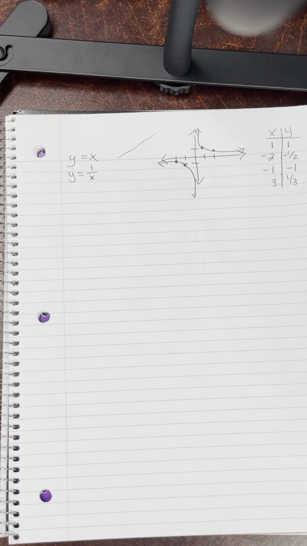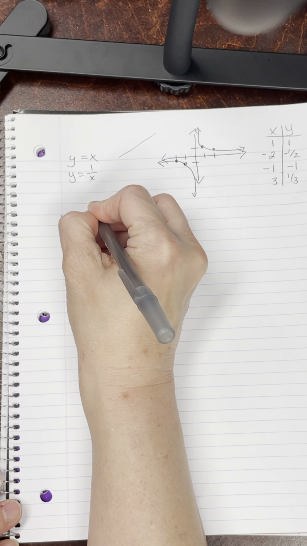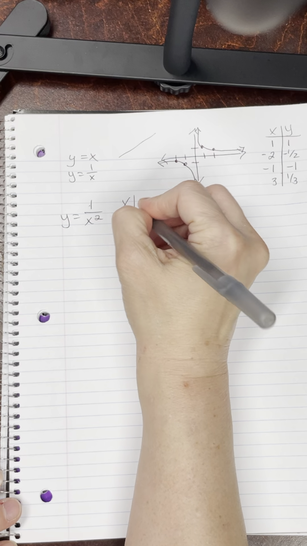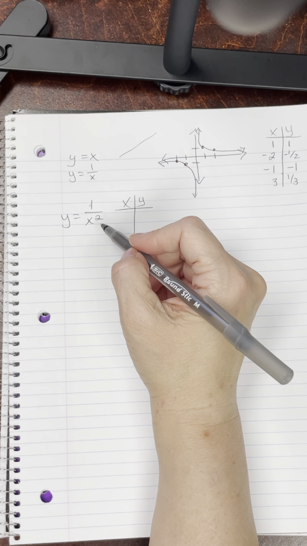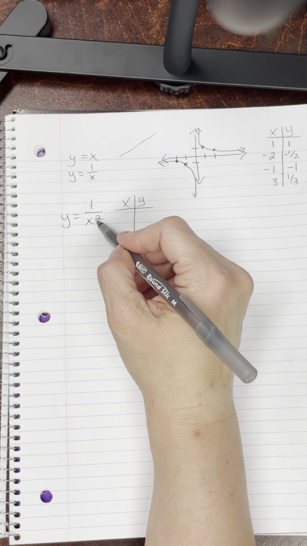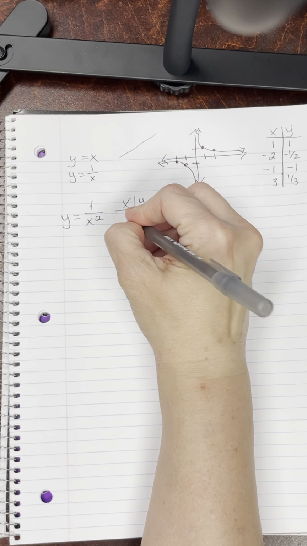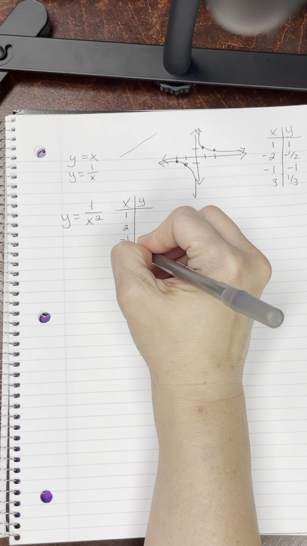Final example in this lesson is example 5, and it says sketch the graph of y equals 1 over x squared. So I'm going to choose some values. The first thing I know is that I can't choose 0 because that's going to make a 0 in the denominator. But I can choose 1, 2, we'll do a -1.